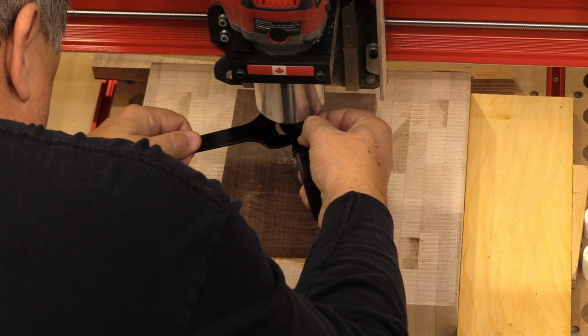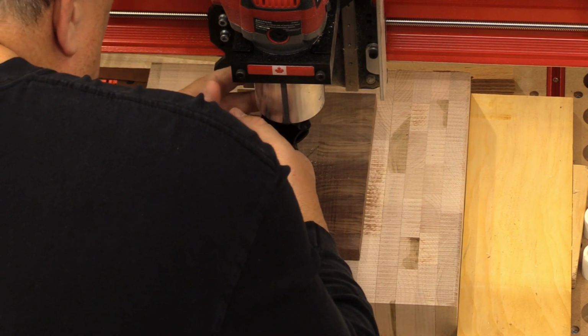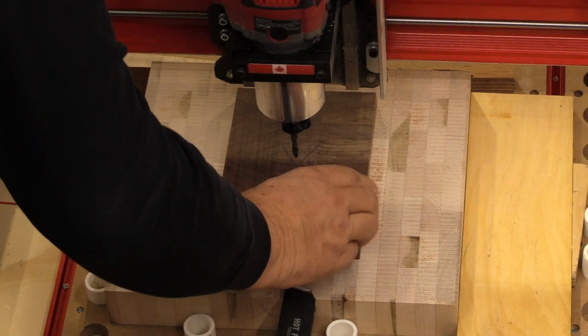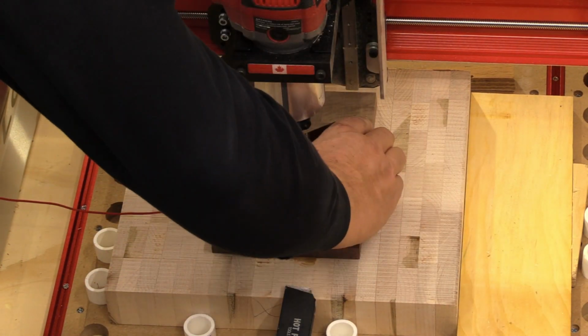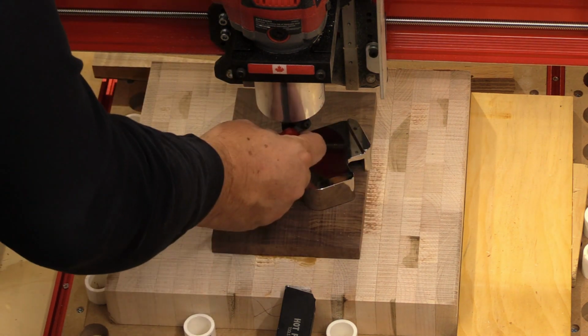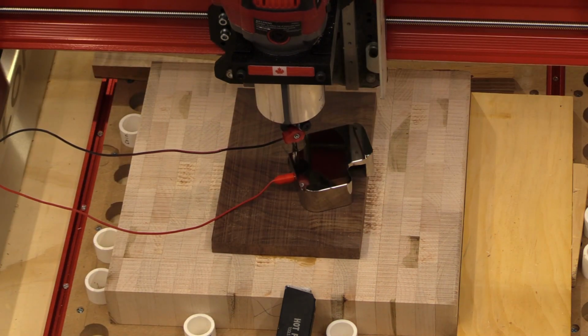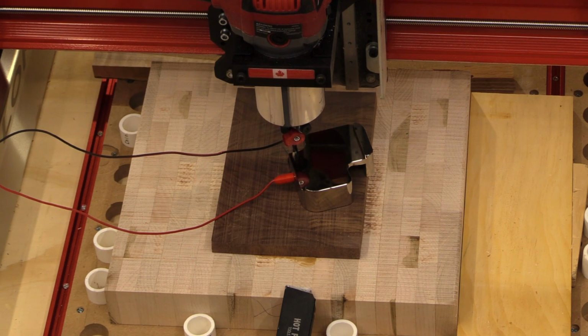So we'll go ahead and surface this, and then we'll sand it off, and then we'll start the next carve. But first, you know what we're doing. We're setting our Z with the touch block.